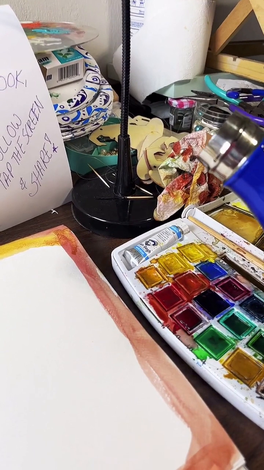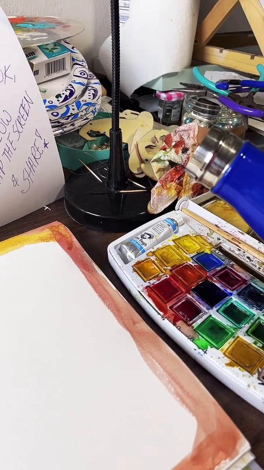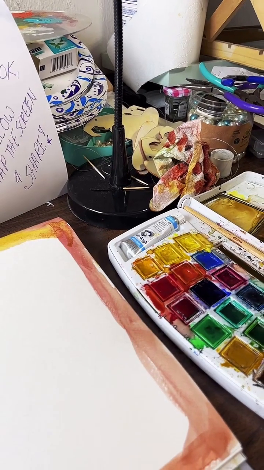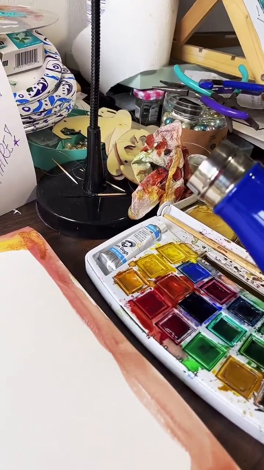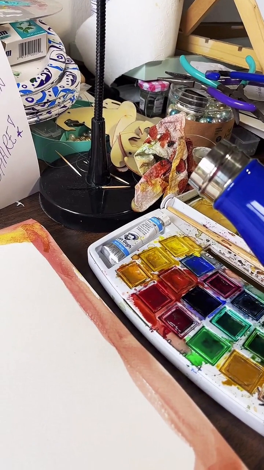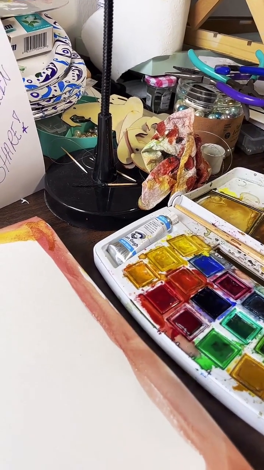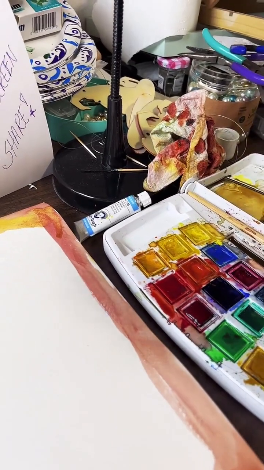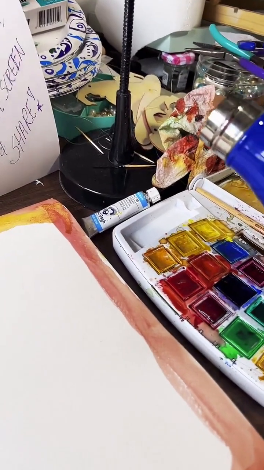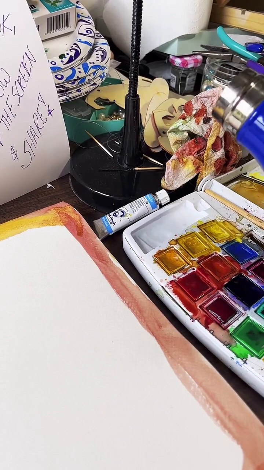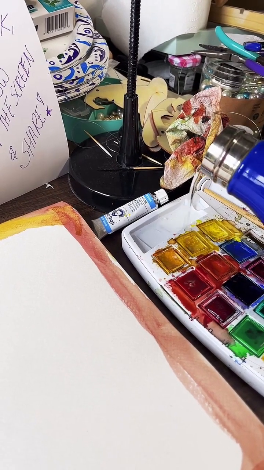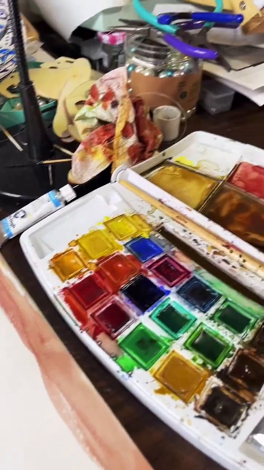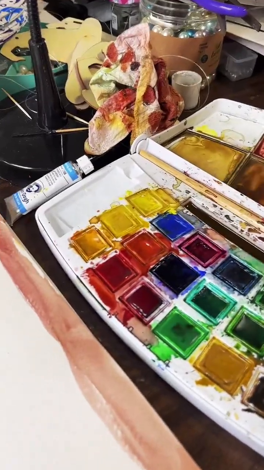At home I have my little spray bottles. I do have a spray bottle here, but it has isopropyl alcohol in it. Maybe what I'll do is this. I'll take out this tube of white and put my water right here. Perfect. Thanks, babe. So now I have a clear pool of water.